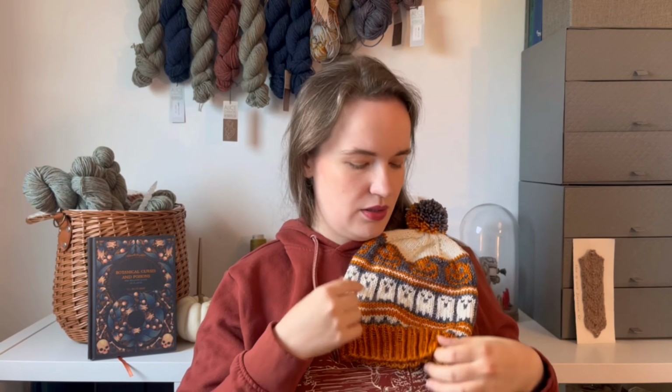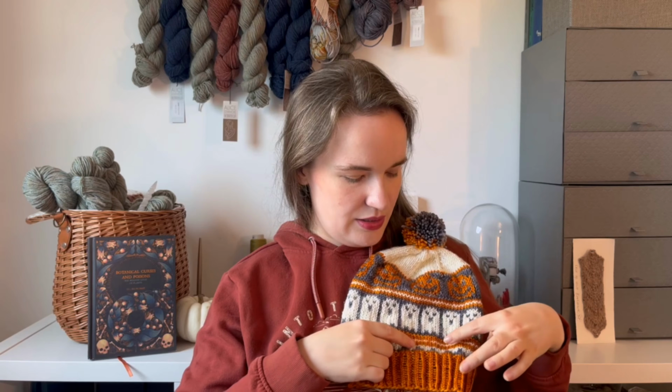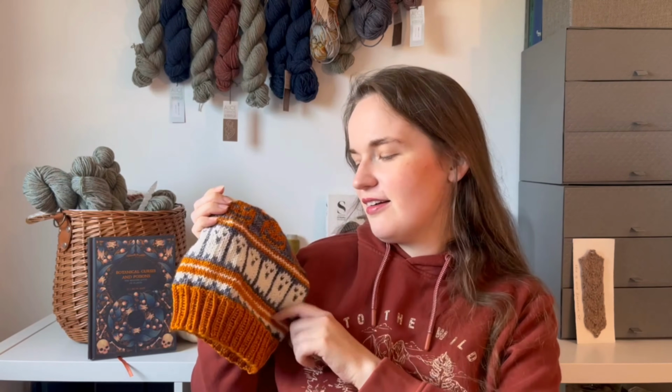I knew I wanted these motifs, so I started at the bottom with just a simple 2x2 rib, and then I did some basics. They're from my little basic chart because I find that quite easy to establish a nice color at the bottom, and then it makes it look more visually interesting, I think. And then I started my little ghosts, and you just knit this like any old colorwork knitting.